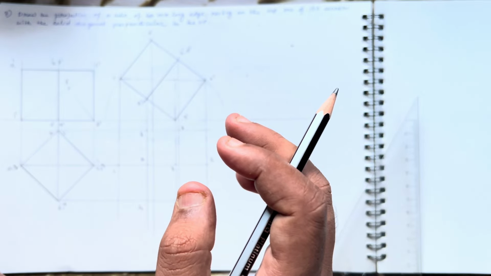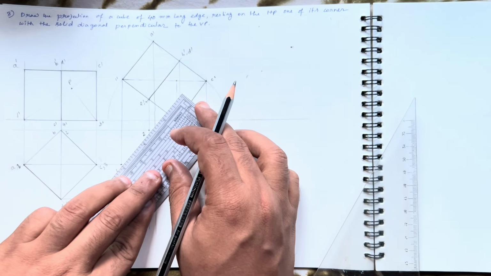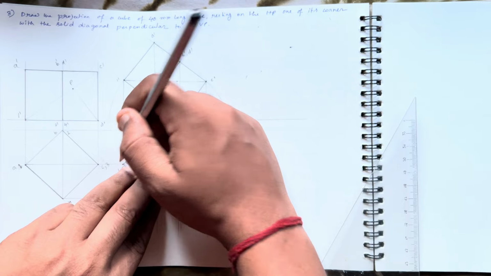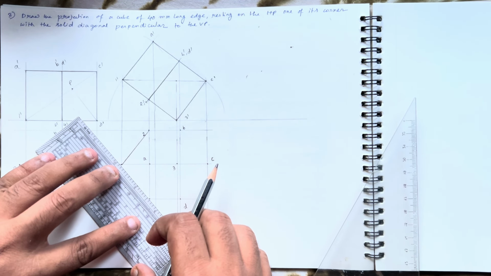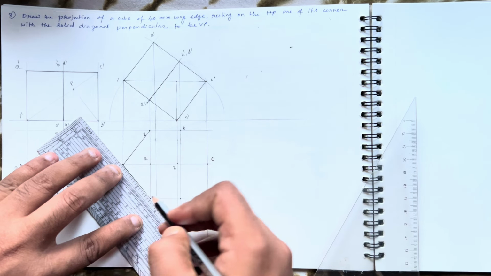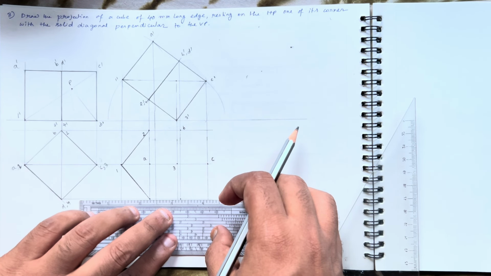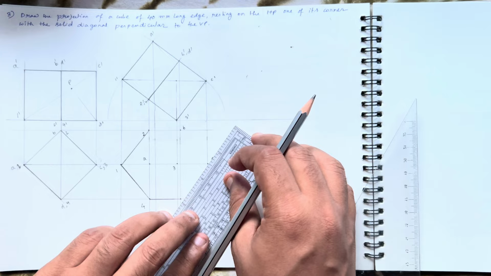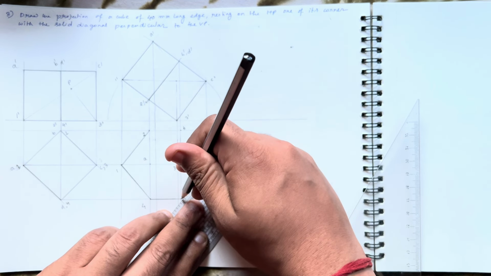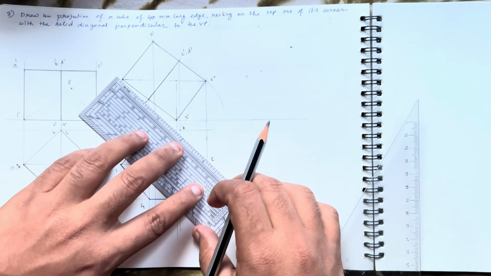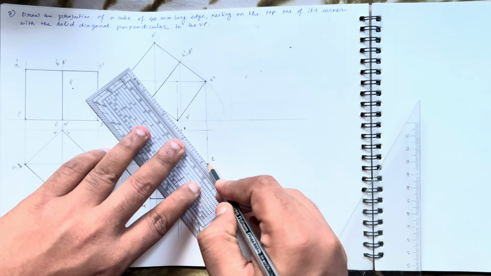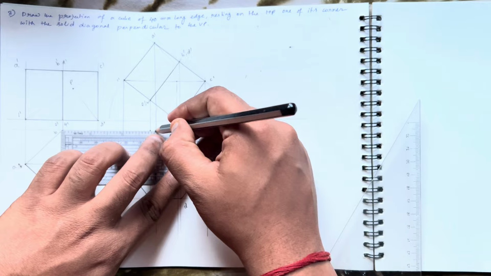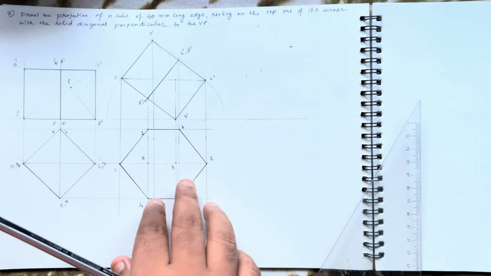Now first we draw the outside line thick. Now this is your top view.